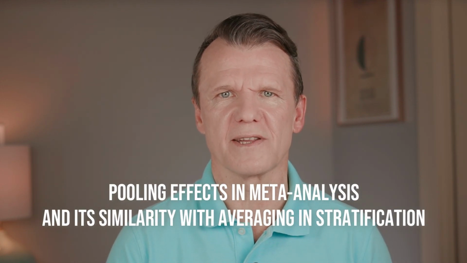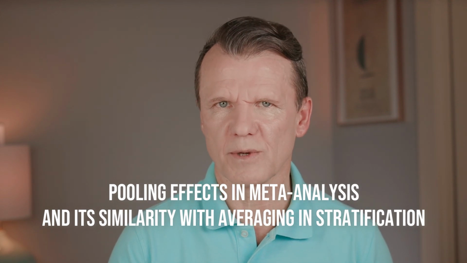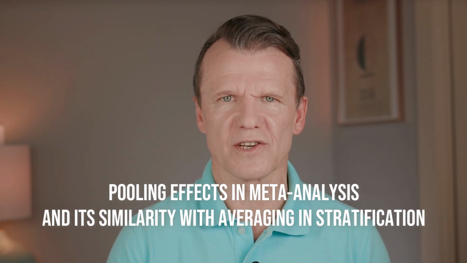You might have seen forest plots in meta-analysis of randomized trials. Recently, they've been repurposed for the subgroup analysis in the observational studies. You also learned about the pooling effects in meta-analysis and its similarity with averaging in stratification.